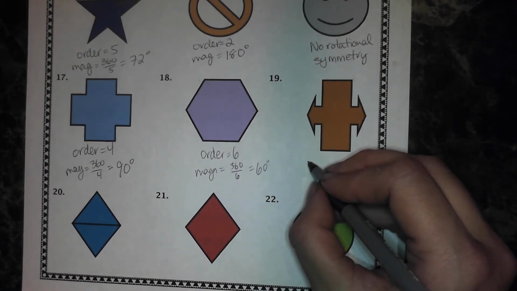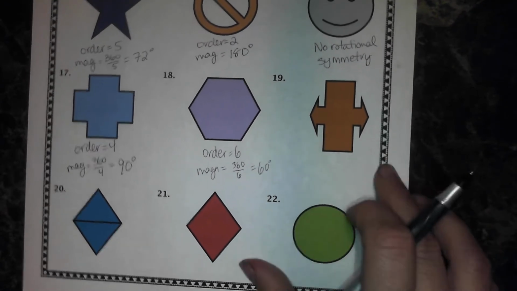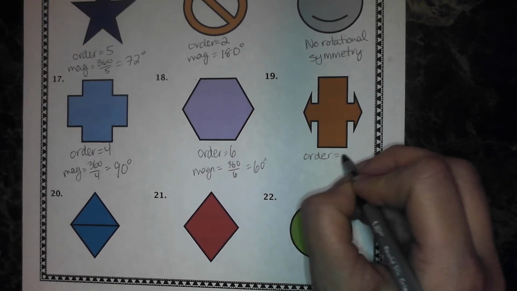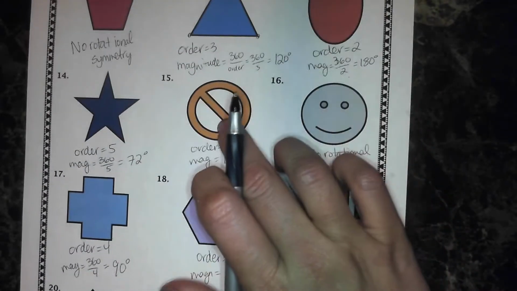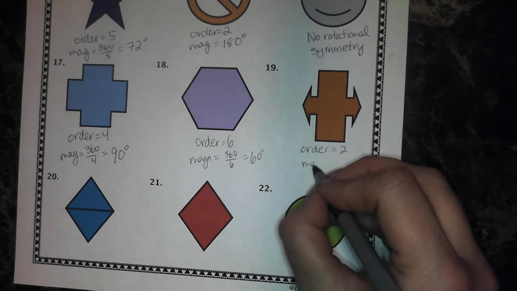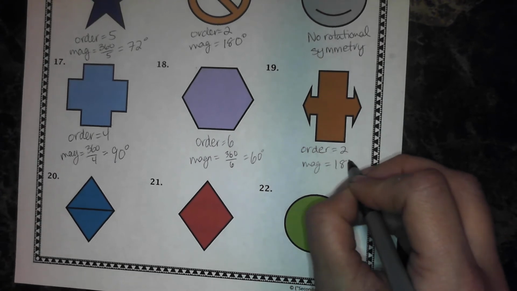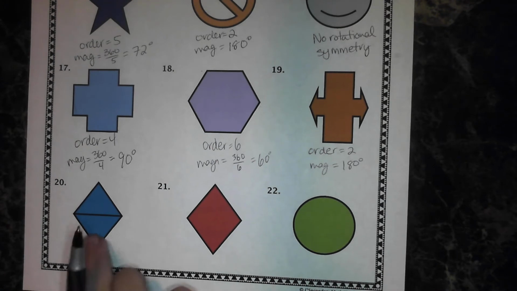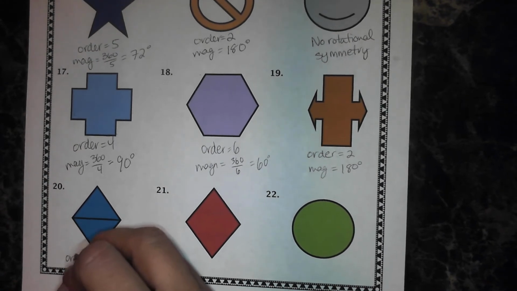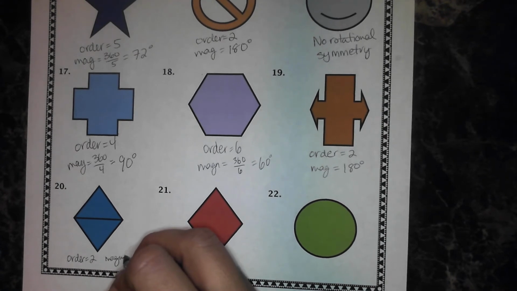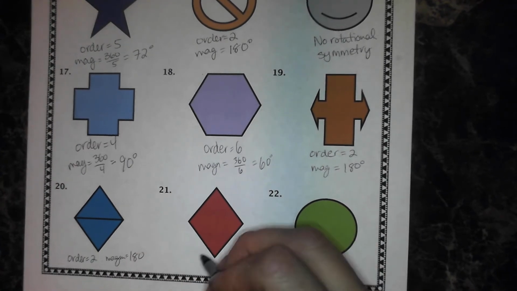This one right here, it has an order of 2. It's very similar to this one and this one. It would repeat only at the 180 degrees, so the magnitude is actually 180 degrees as well, because 360 divided by 2. This one is the same as that one. It would have an order of 2 and a magnitude of 180 degrees.